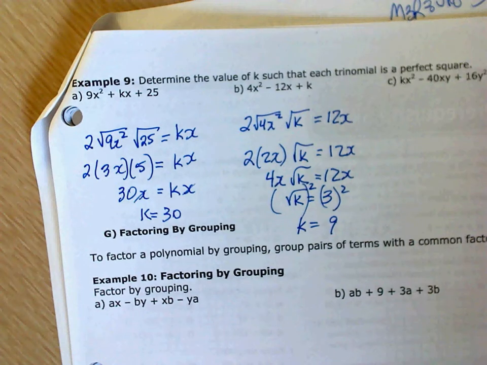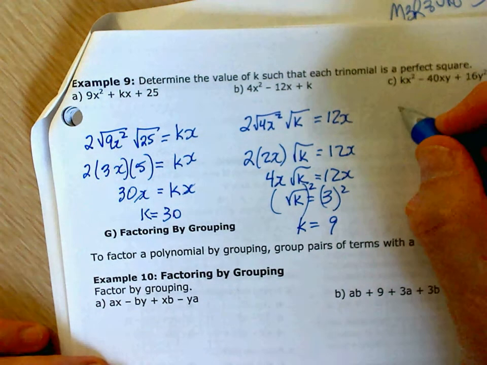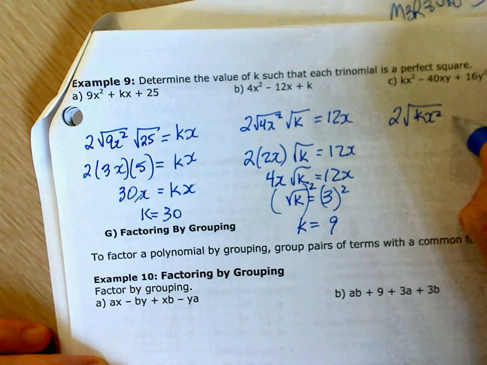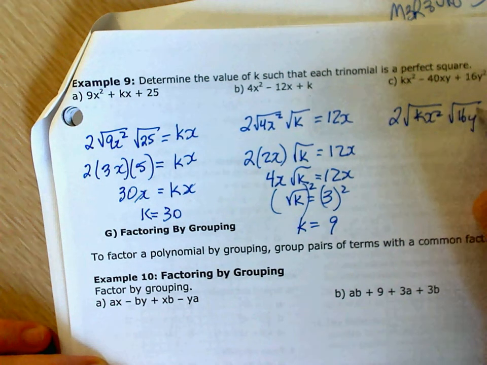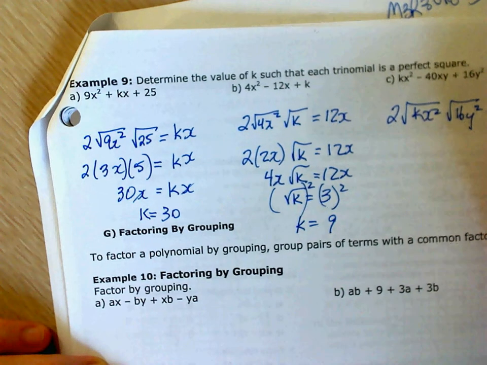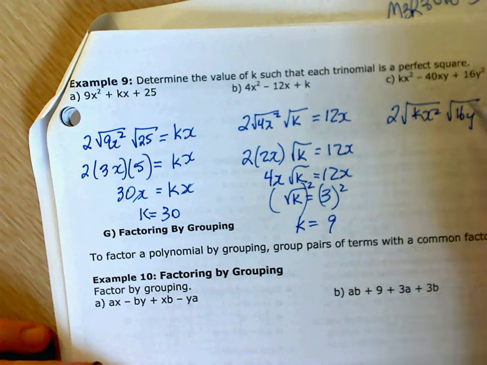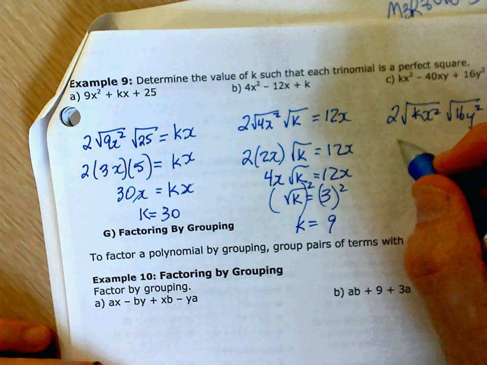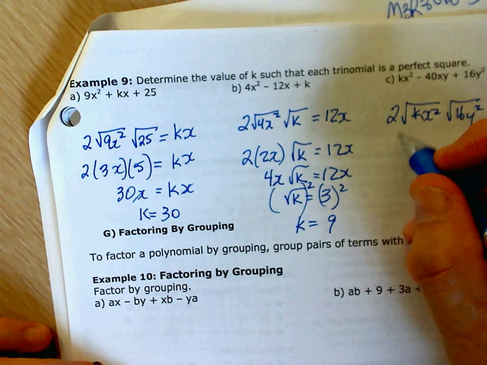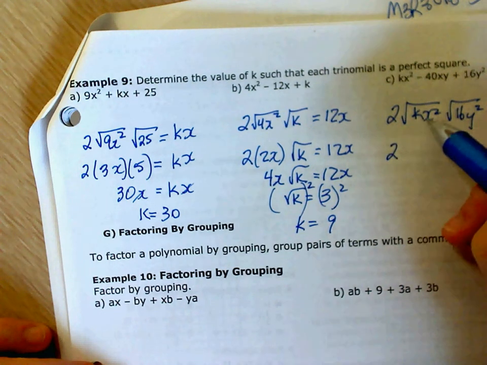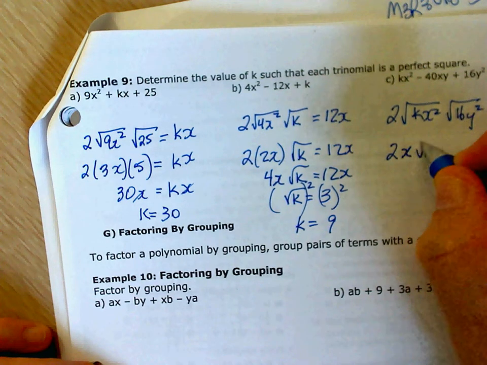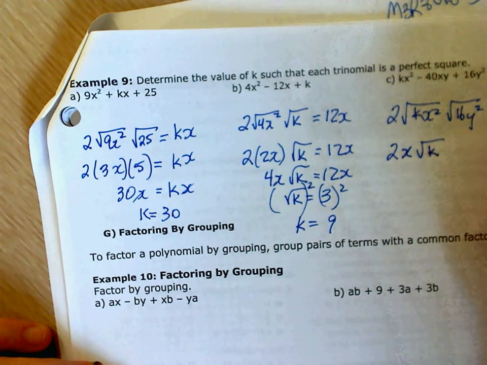Let's try one more. 2 times the square root of the first term times the square root of the last term has to equal 40xy. Again, in this context, we're not worried about that minus sign. So I can take the square root of x squared, but that k stays in there. The square root of this is 4y, equals 40xy.